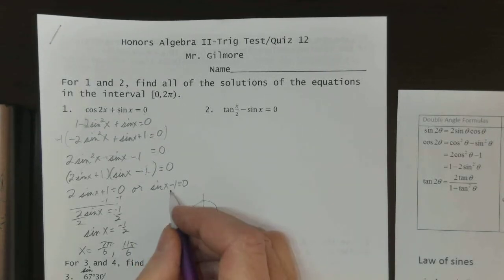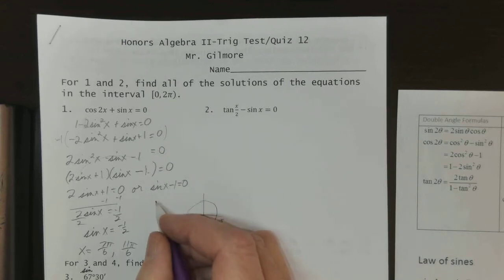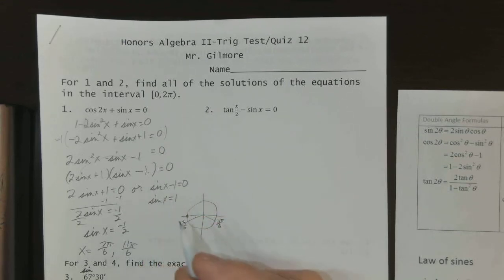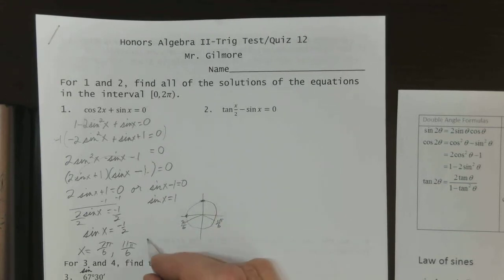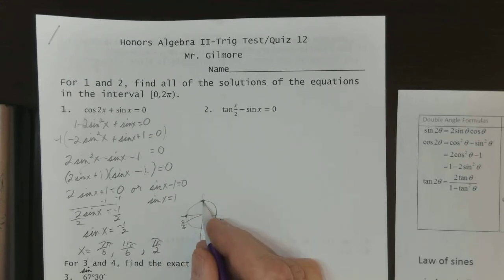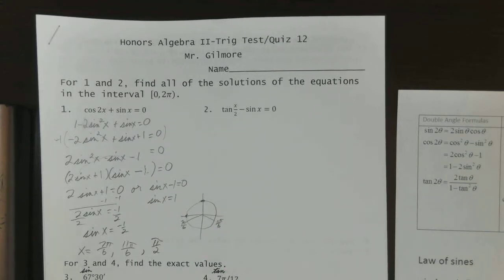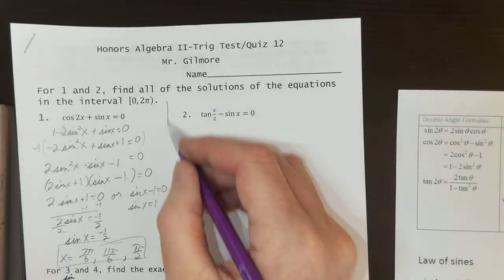But I haven't done this one yet, this part of the equation. Sine of x equals 1. Where's the sine equal to 1? Right up here. And I think sine of pi over 2 is 1. If you come down here, sine is negative 1 down here, so just this one. So here's my three solutions to that equation.